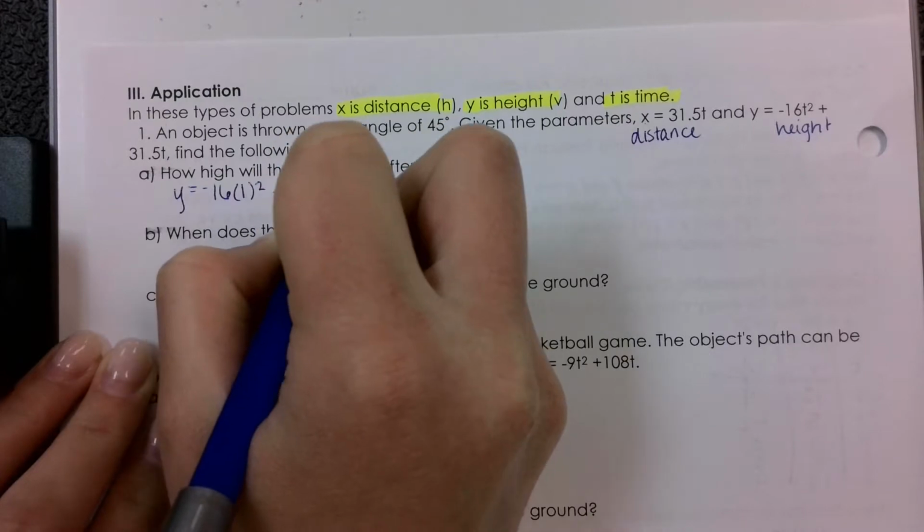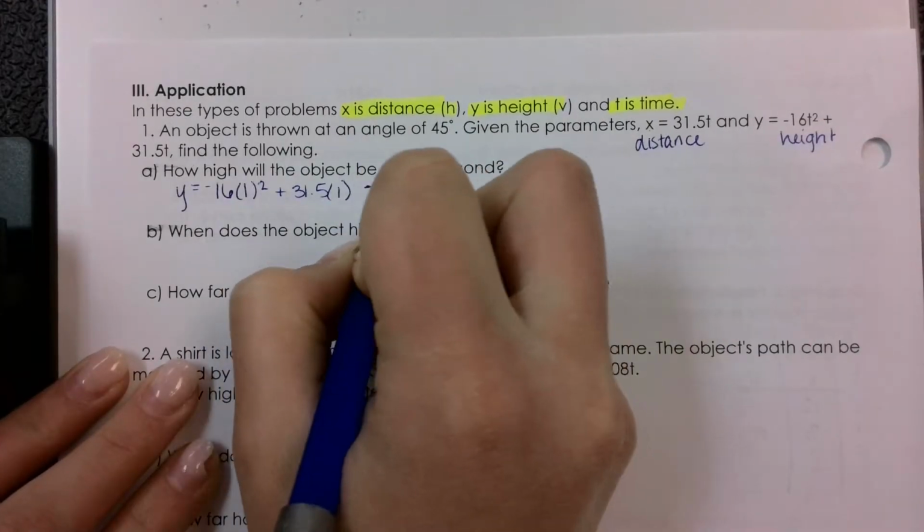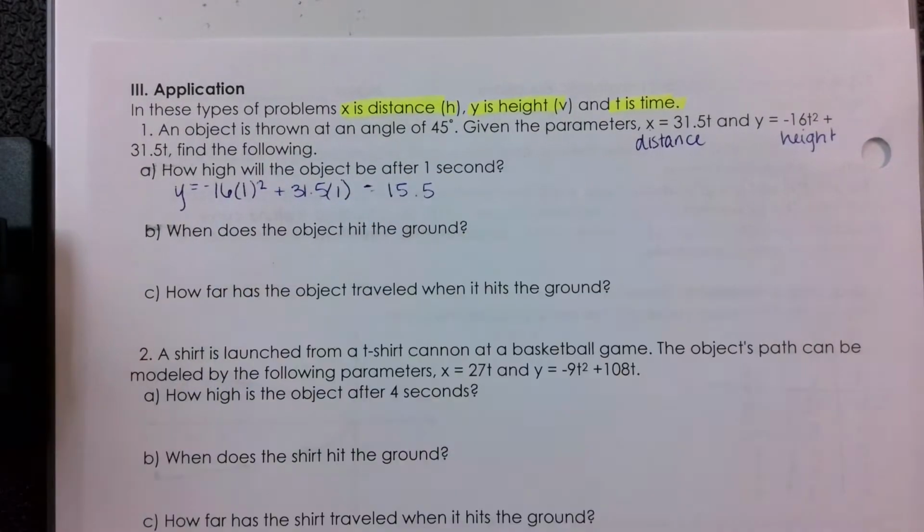I'm sorry? It doesn't matter. There's no trig, so it doesn't matter. What did we get? 15.5? Is that okay? Whatever unit you want it to be. We don't have any. So feet? Let's see. That okay?